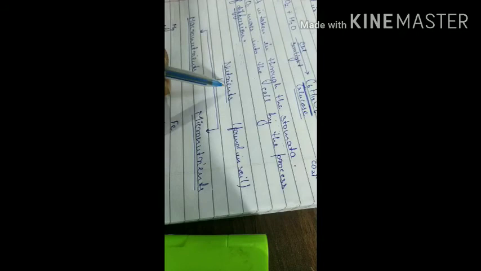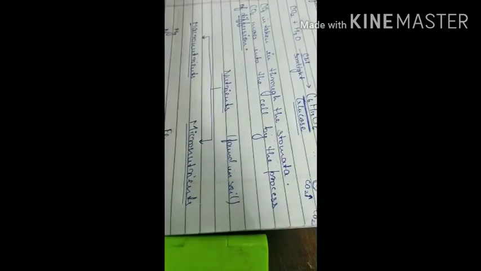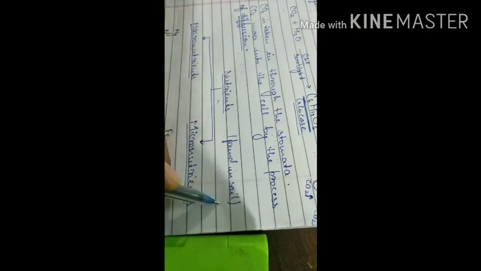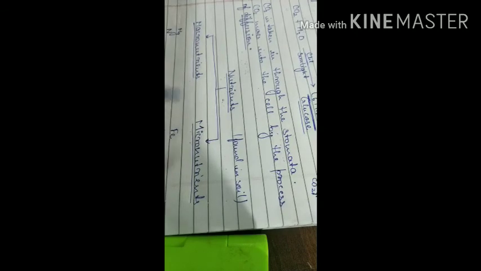Further we move towards nutrients. Nutrients are the substances required during the process of nutrition, and plants get their nutrients from the soil. Nutrients are divided into two parts: macronutrients and micronutrients.